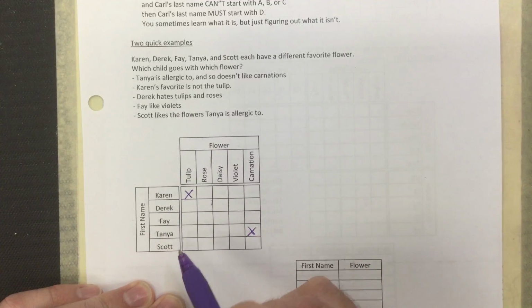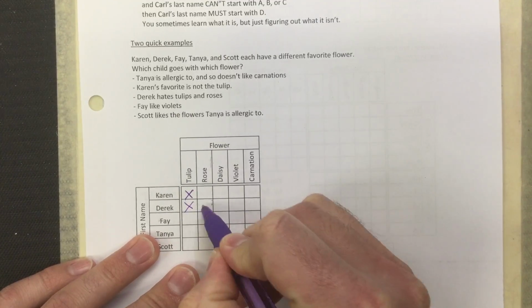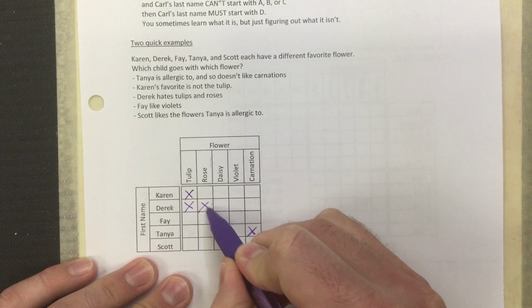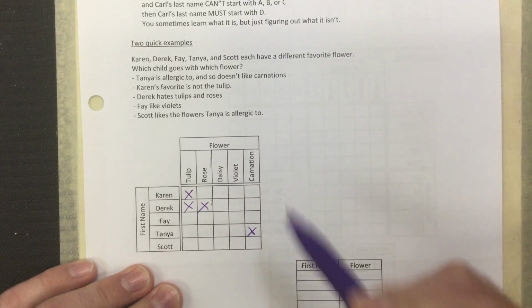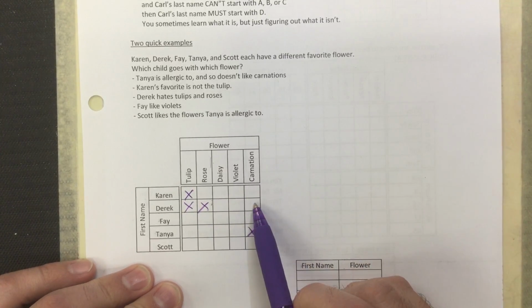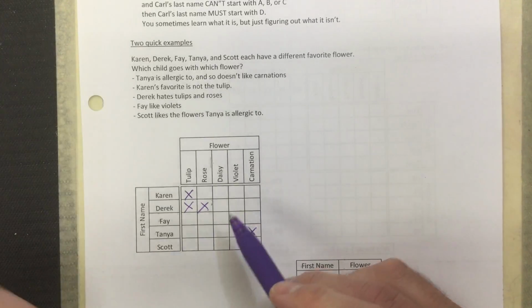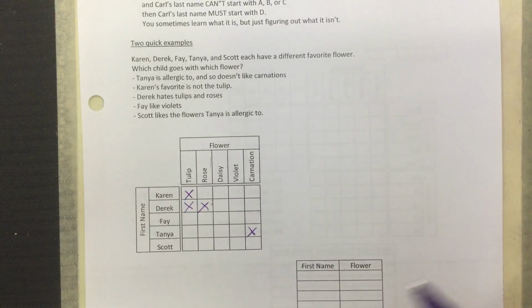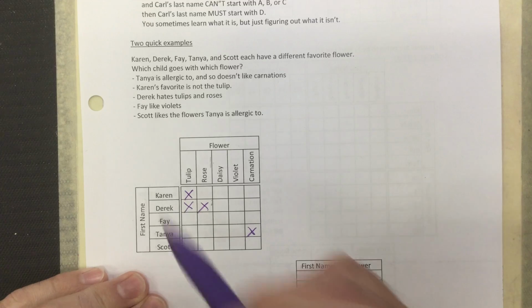Derek hates tulips and roses, so with Derek, we're going to put an X through tulips and roses. Now, it means that he likes daisies, violets, and carnations, but one of those three will be his favorite, and so with that one, we will then put a check mark, but we don't know so far.